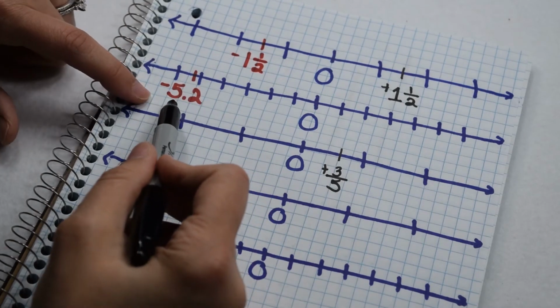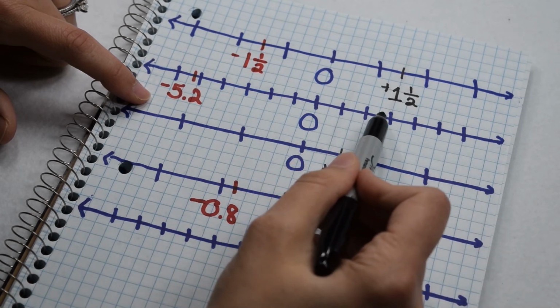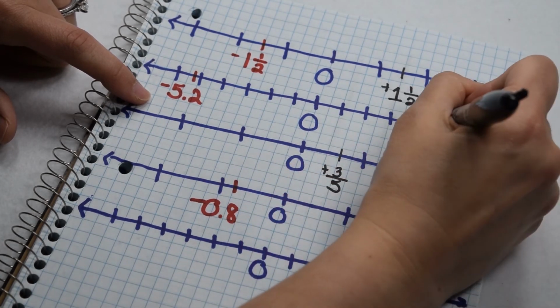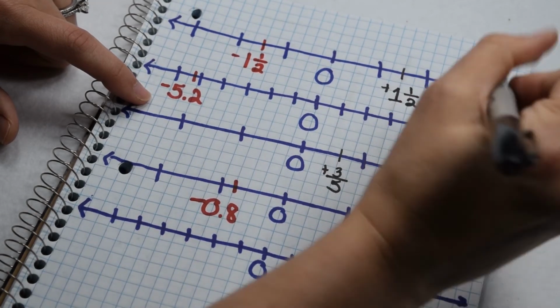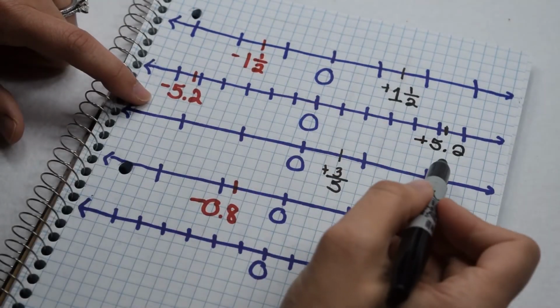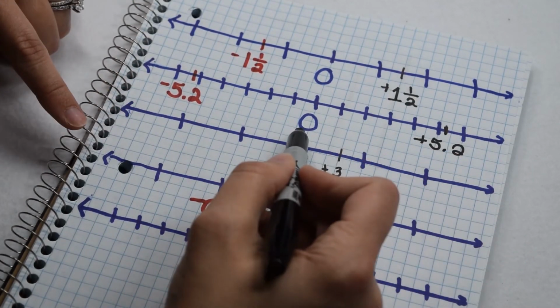The same with fractions. If I have the mixed number negative 5 2/10, its opposite would be 5 2/10 to the right of 0. So 1, 2, 3, 4, 5 2/10. So the opposite of negative 5 2/10 would be positive 5 2/10. We can see that these numbers still create that reflection and mirror image of each other on each side of 0.